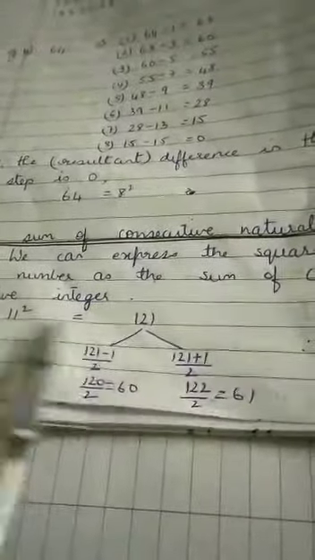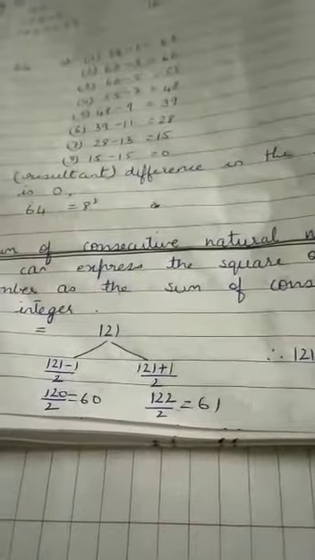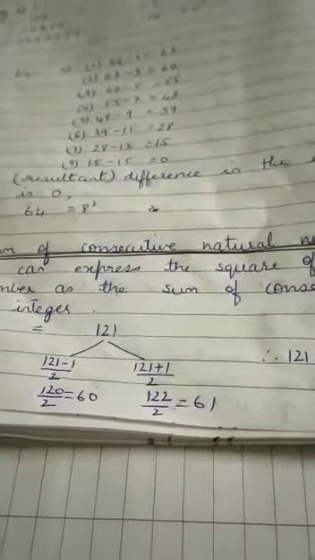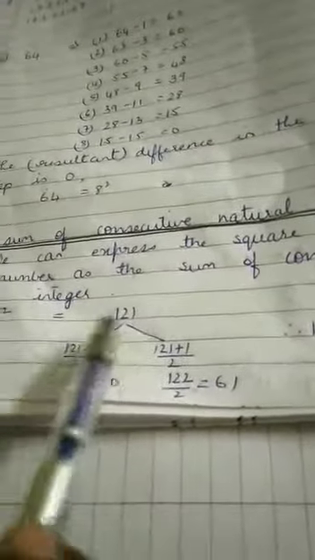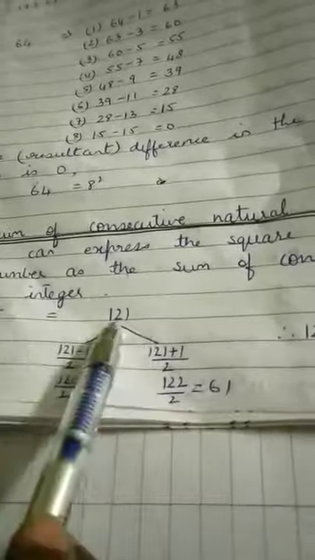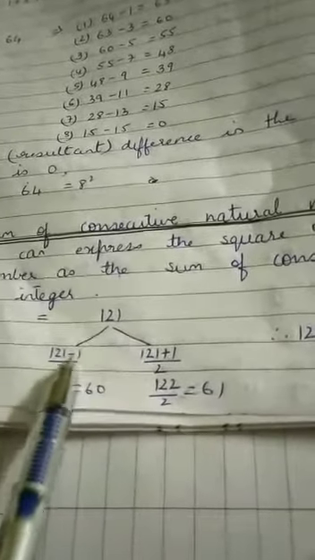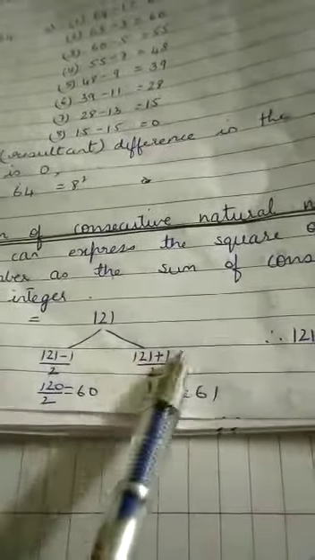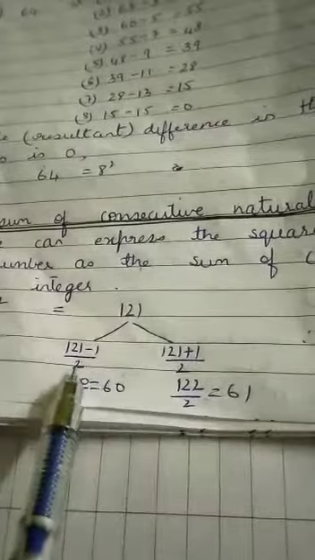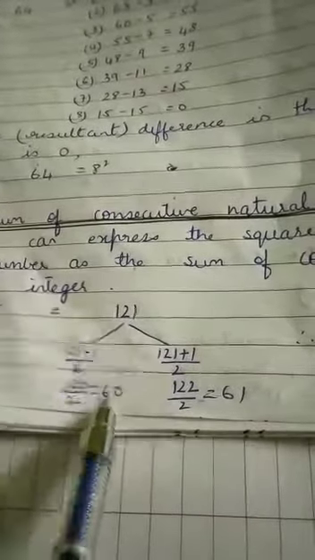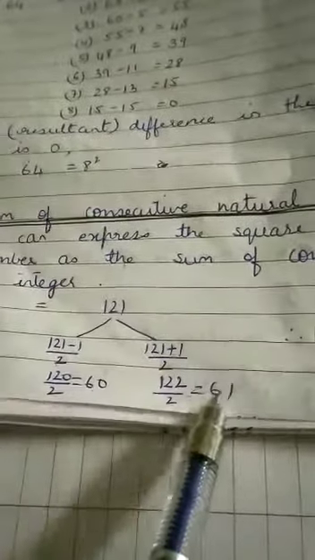For example, here I have taken an example of 11 square. What is 11 square? 121. Now I want to express 121 as the sum of 2 consecutive natural numbers. So what I do is I write it like this: 121 minus 1 divided by 2 and 121 plus 1 divided by 2. Why are we doing this? 121 minus 1 will give me 120 by 2, which is 60, and 121 plus 1 by 2 will give me 61.